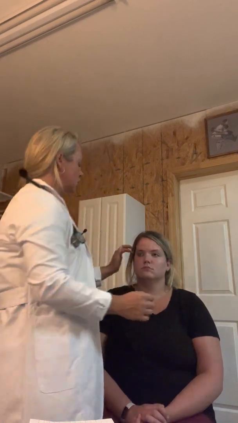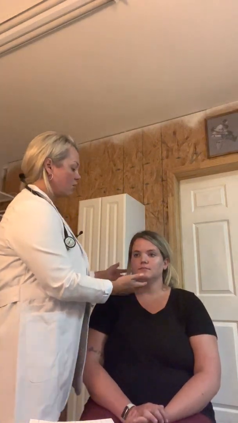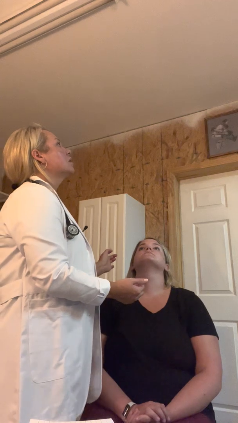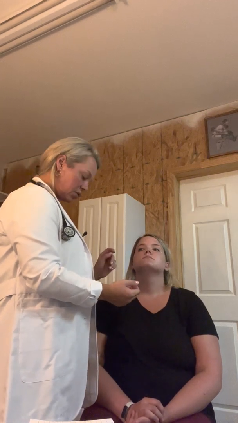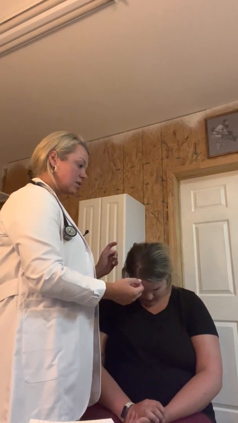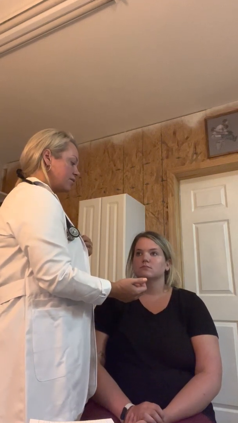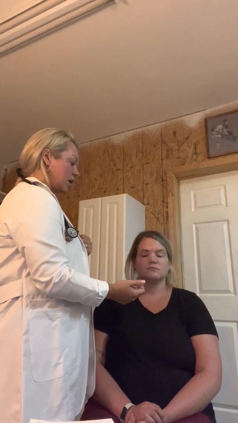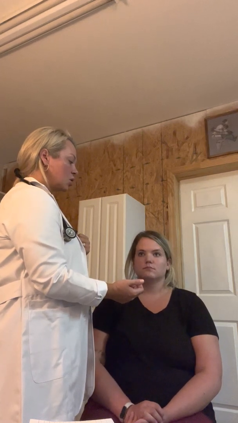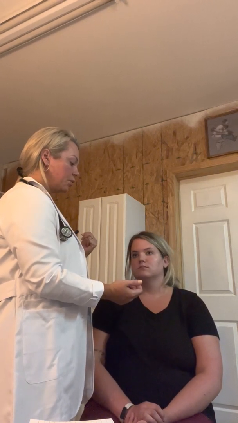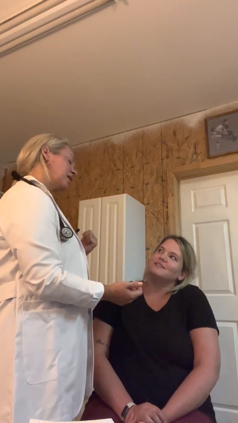Okay, Melissa, I'm going to check now the range of motion for your neck. So if I can get you to look up for me, and that's hyperextension. I'm going to get you to flex. Okay, look back to the front. Now I'm going to have you look towards the left and look towards the right. Now I'm going to have you put your left ear on your left shoulder and your right ear on your right shoulder. Sorry, I did that opposite.